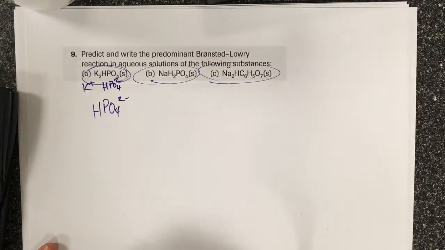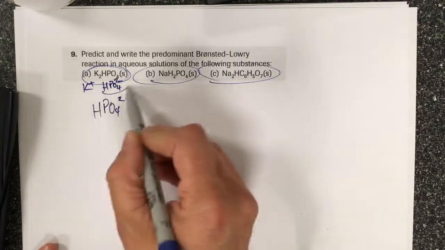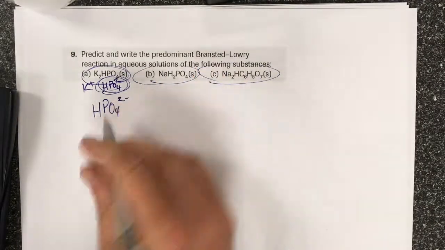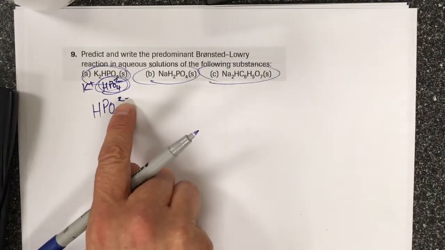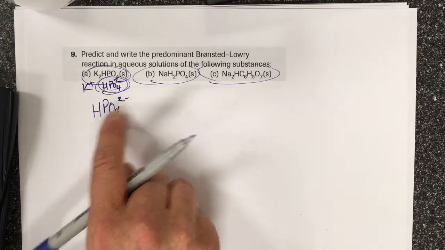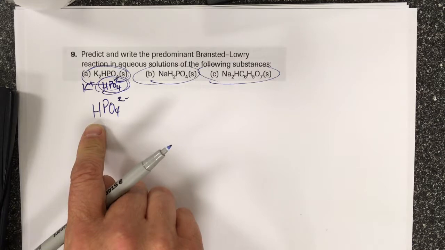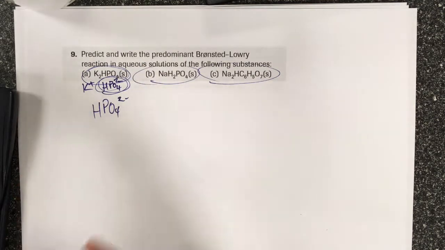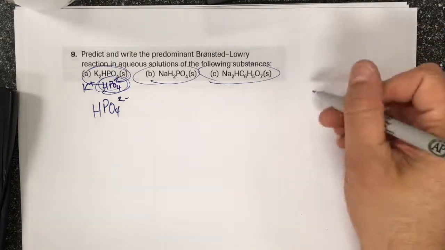Two negative. And this is potentially either an acid or a base, right? Because it could donate this hydrogen or it could accept a hydrogen. It's got a negative charge, so it can accept hydrogen ions. And this hydrogen is available because phosphate can become a 3 negative charge. So I don't know, is this going to be an acid or a base?